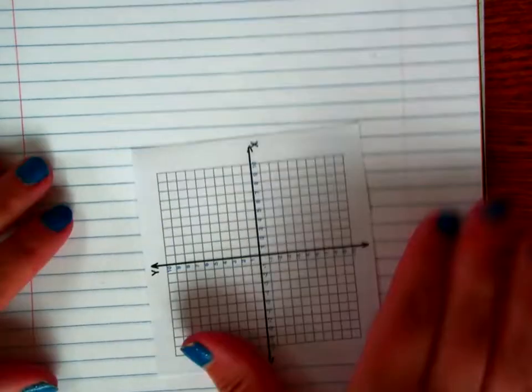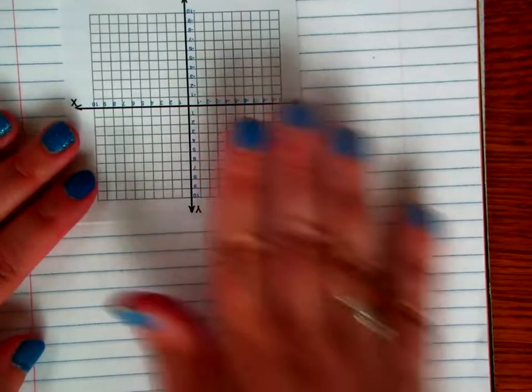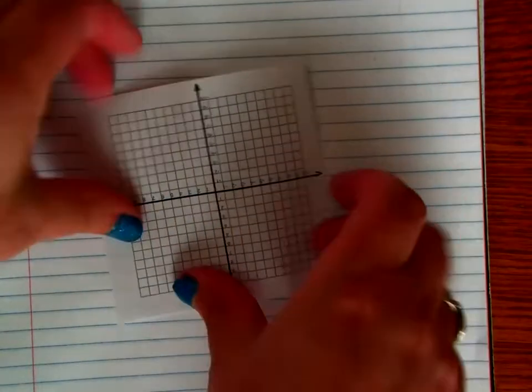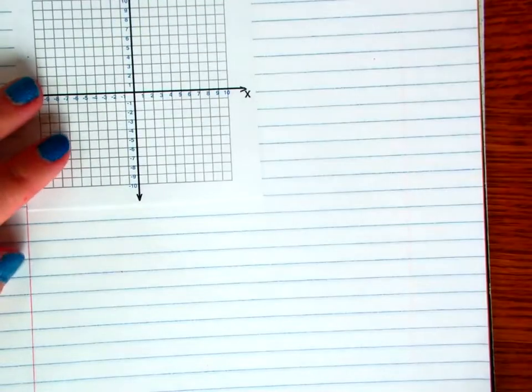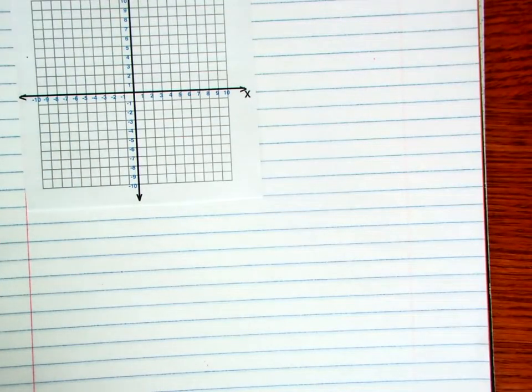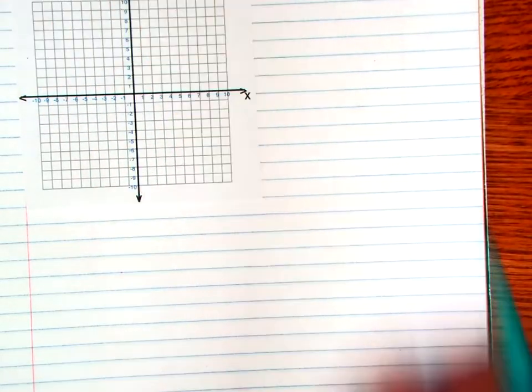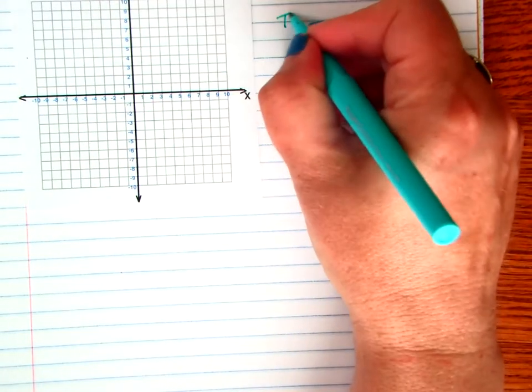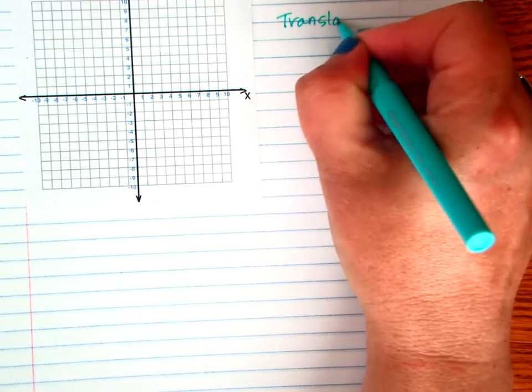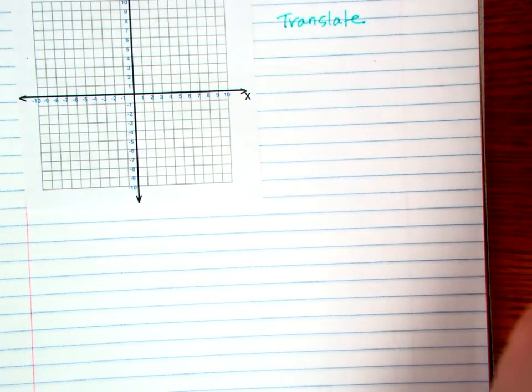So here's another sheet here. Probably want to do it in the correct direction there. All right, so my second example, I'm going to translate, and I'm going to again do another triangle.